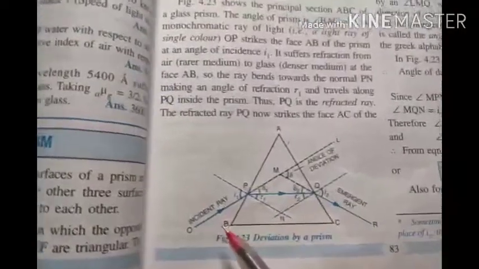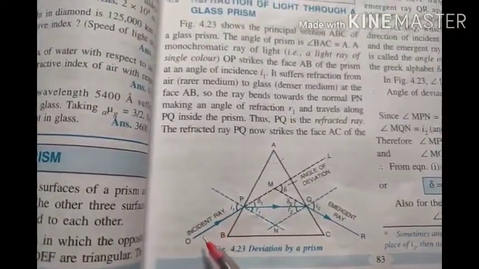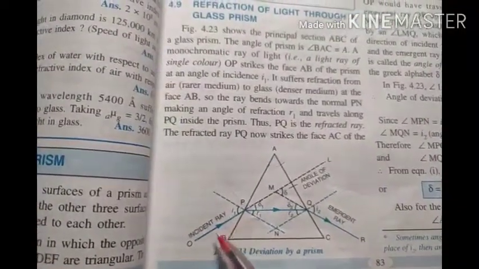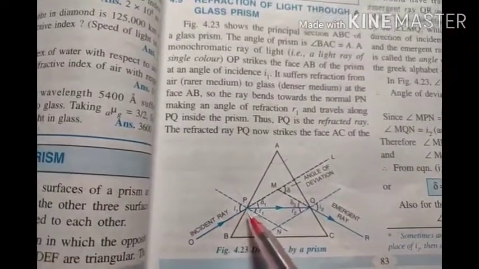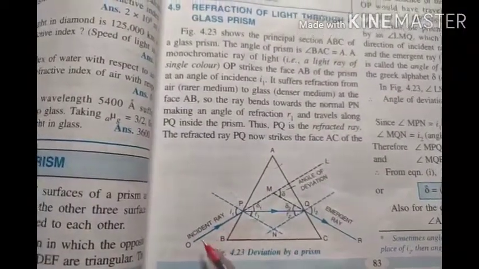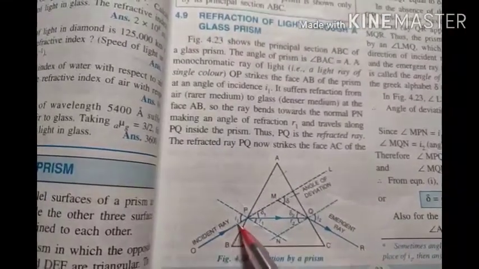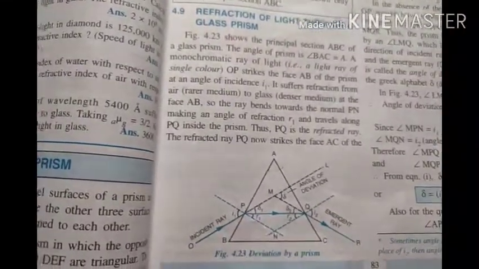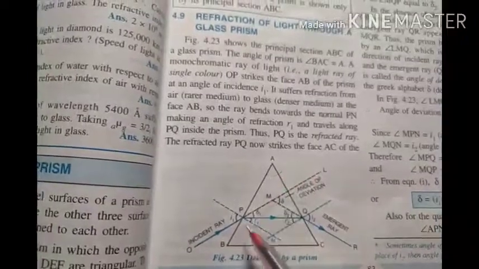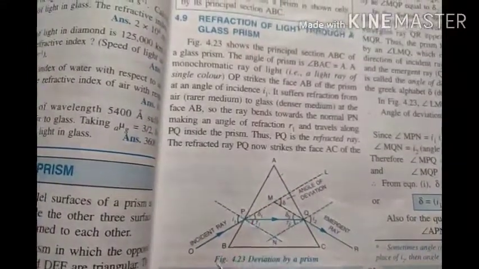Here you can see the incident ray is a monochromatic light, meaning a light of single frequency or a light of single color. We have a monochromatic light which is incident on this prism, and AB is the surface on which this light is incident.